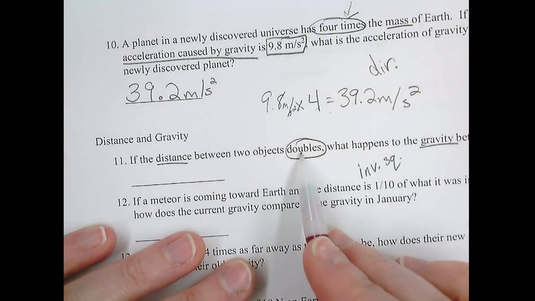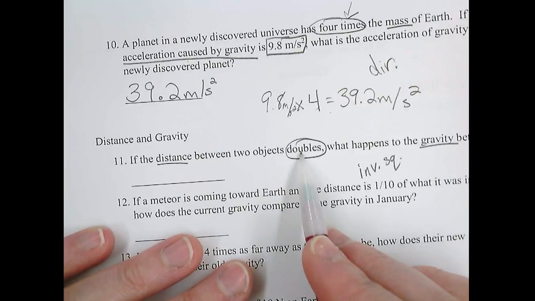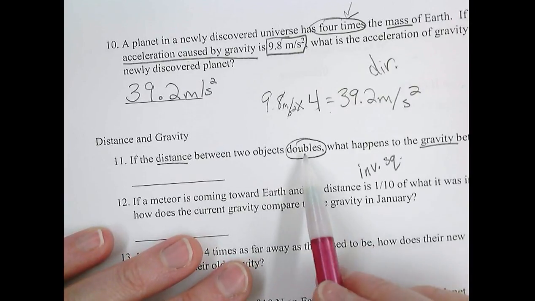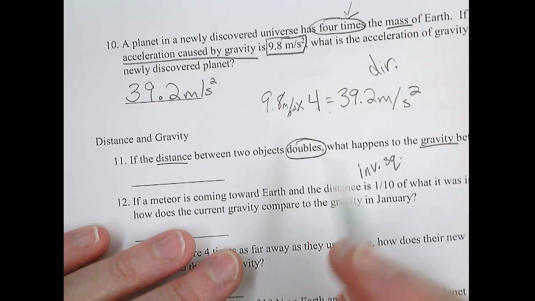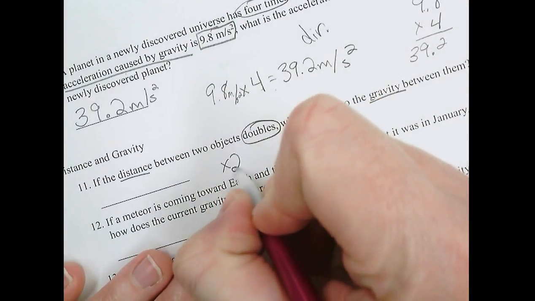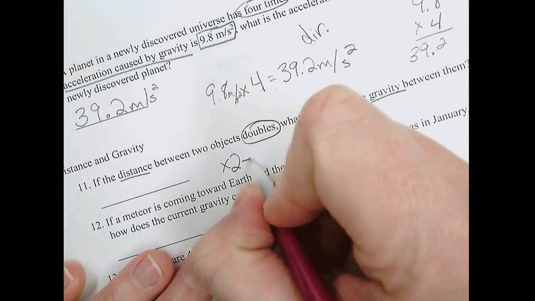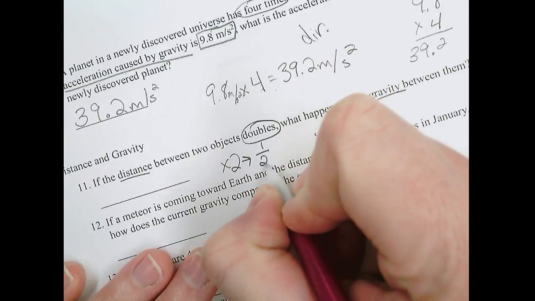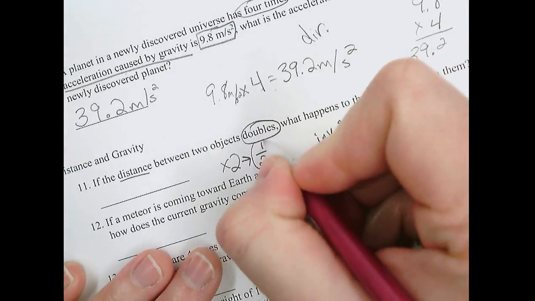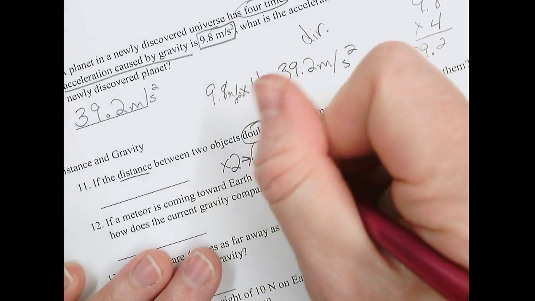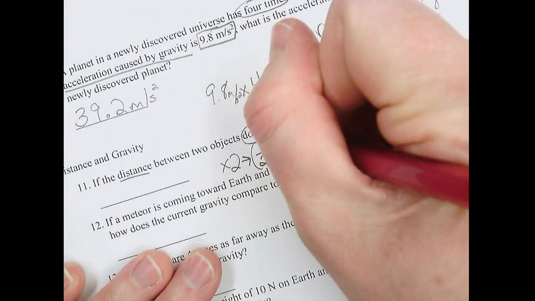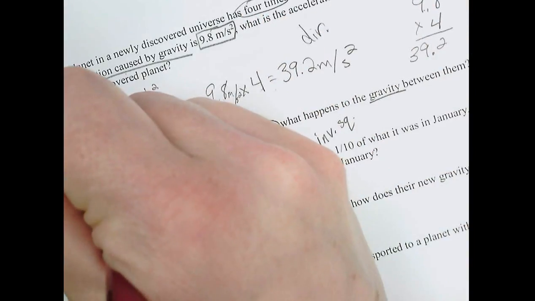Well, it's doubled. Step number 4 is solving, and so we can't just say times 2 now. We have to take times 2, which is what happened to the distance, so we have to take the inverse of that, which is 1/2, and then we have to square it. And 1/2 times 1/2 is equal to 1/4.